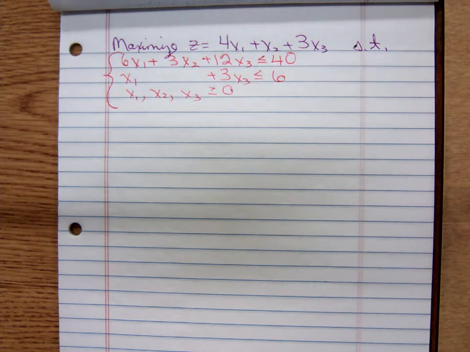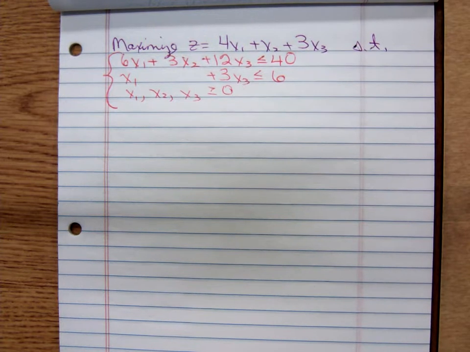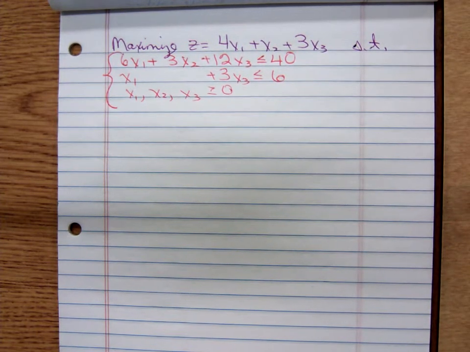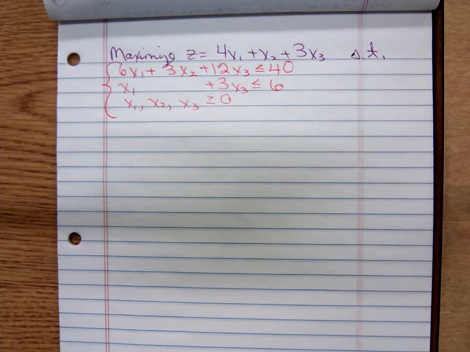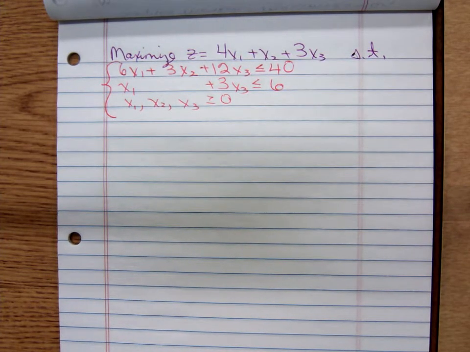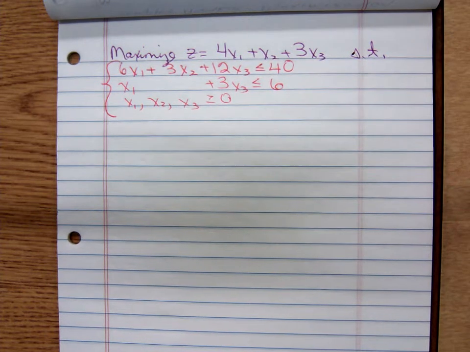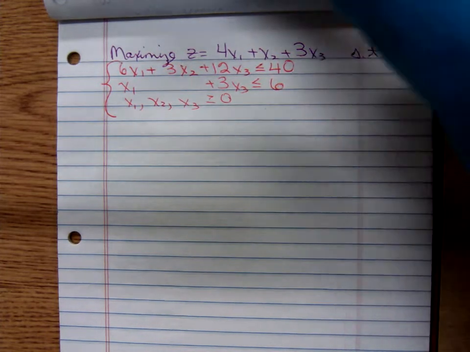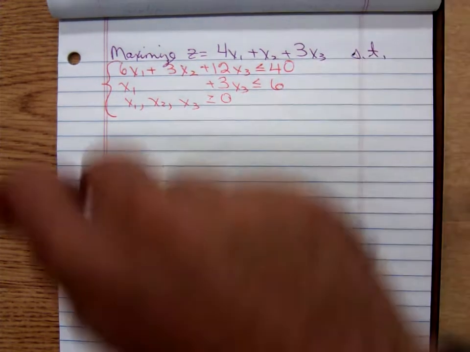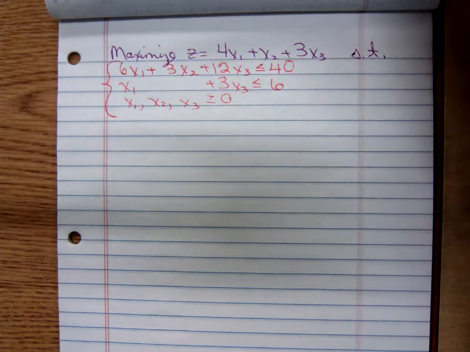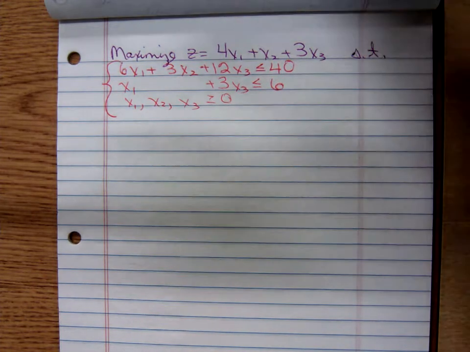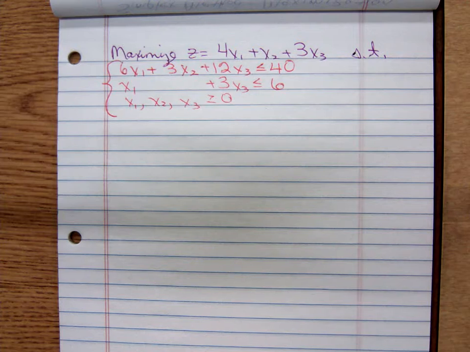Hi, I'm Timothy Brusella, and I have another simplex problem involving a standard maximum that I'd like to do for my Math 1324 class. And notice this is a standard maximum problem. Those are the ones that we're memorizing the steps for right now. The simplex method will work for any sort of linear programming problem for which there's a solution to be found, but the ones we're memorizing the steps for right now are standard maximum problems.